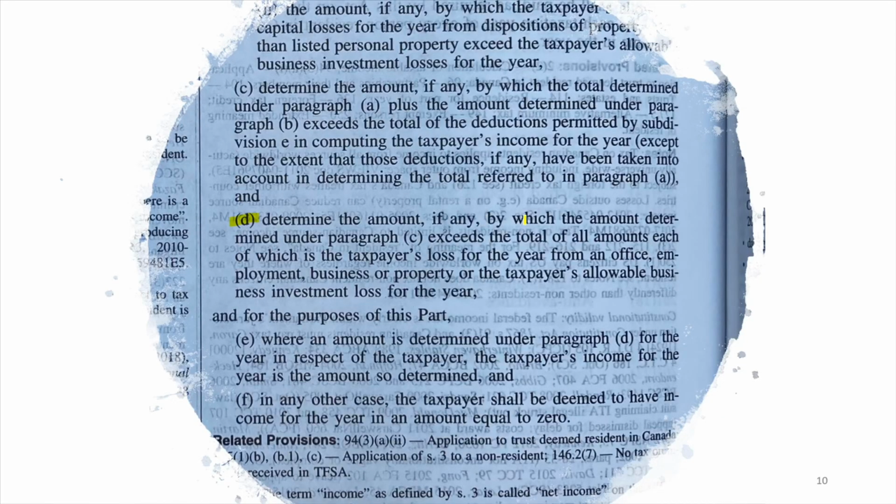Determine the amount, if any, by which the amount determined under paragraph C, again, the if any is important. So there might not have been an amount in paragraph C. But if there is, by how much does that exceed the total of all amounts, each of which is the taxpayer's loss for the year from an office, employment, business, or property? This is what I was talking about earlier when we were looking at paragraph 3A. If you have a net loss for a business, you don't deal with that in paragraph 3A. You deal with it down here in paragraph 3D.